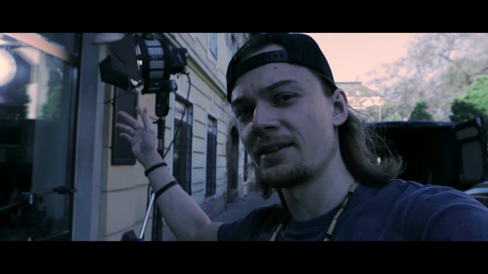Can you see this light? This is how we fake natural lighting in the space, because you can see the light is on the other building. This is how we fake natural, beautiful lighting inside the area.